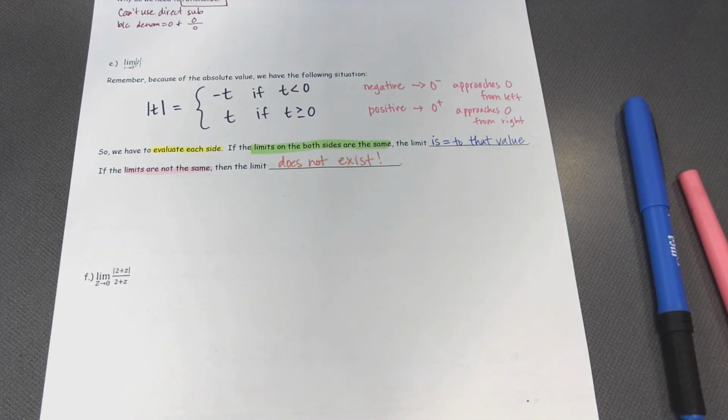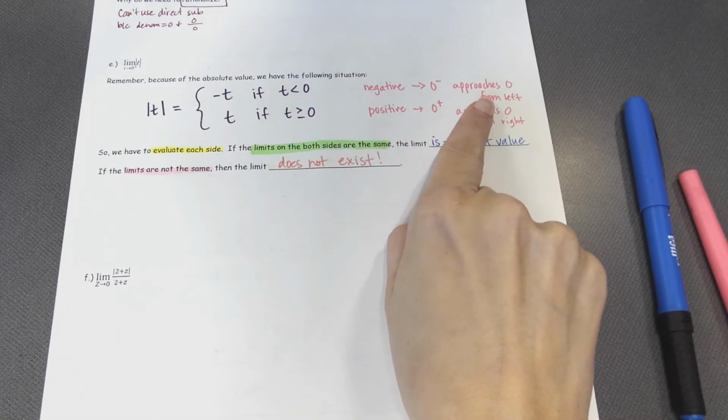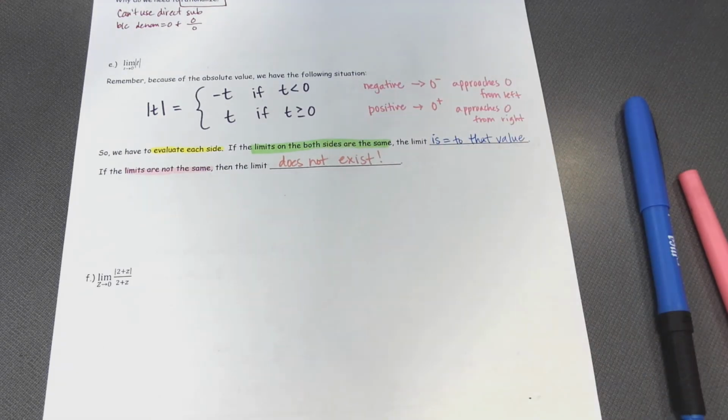Okay, so anytime you have the absolute value, you're just going to have to find what happens from the left and from the right. Okay, so for the negative, it's going to be from the left. For the positive, it will be from the right.